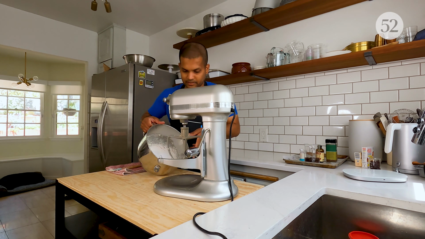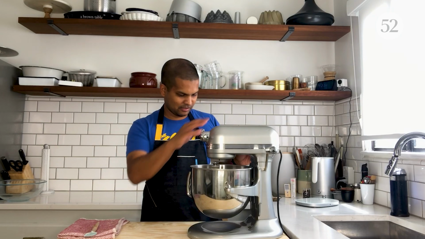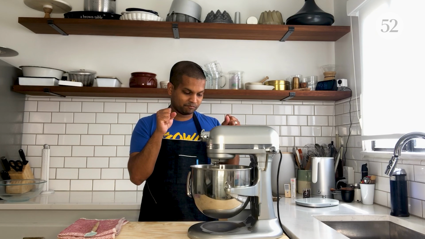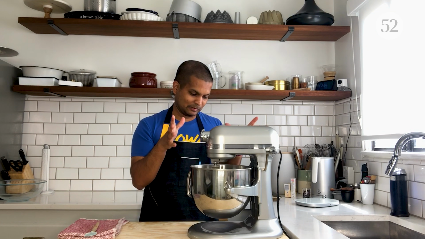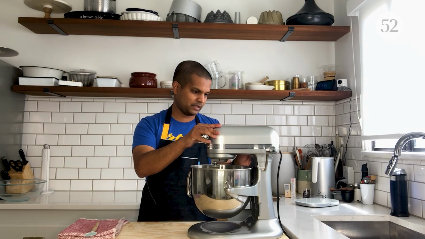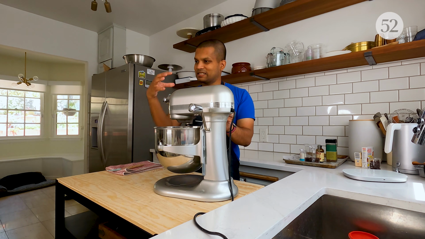Now, put this back on the mixer. All right, so start on really low speed because everything is, I'm going to call it food dust, and everything's going to fly out, so just to be careful, we're going to start on low speed. And once everything's wet, we'll bump it up.